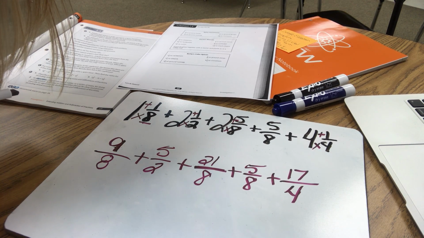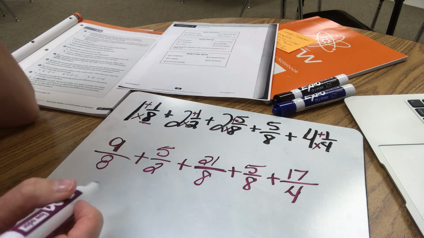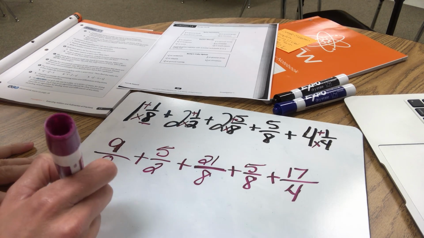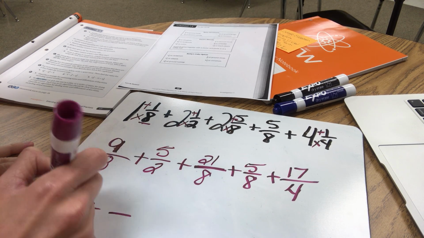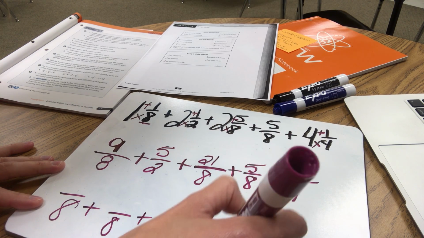And so we're going to try to find a common denominator for all of these. We have 8, 2, and 4. So we want to find the least common multiple for 8, 2, and 4. So we know that that is going to be 8. So I go ahead and put all my denominators down.